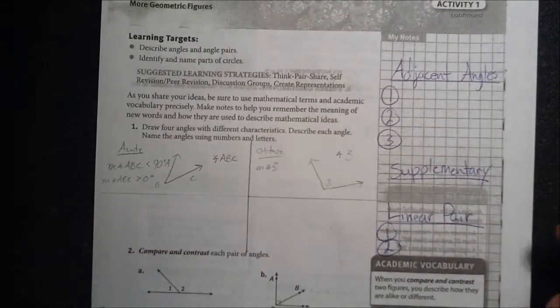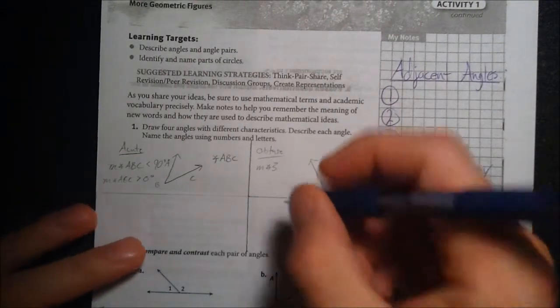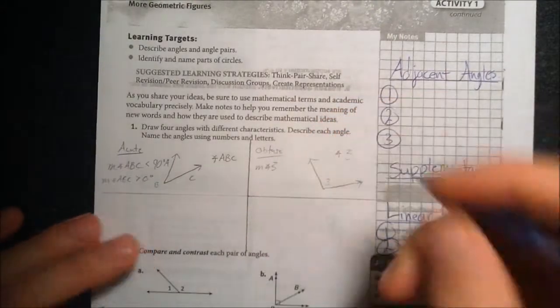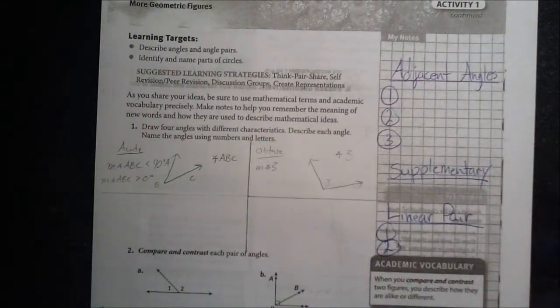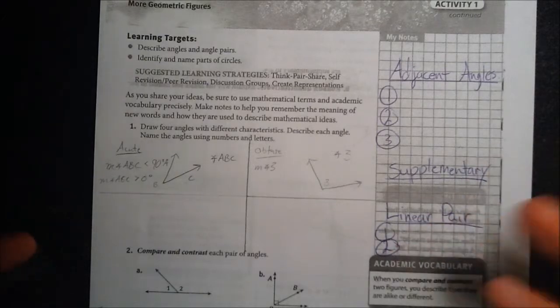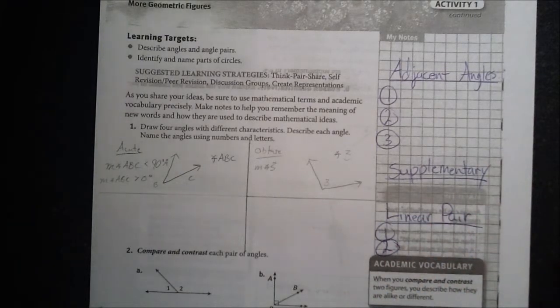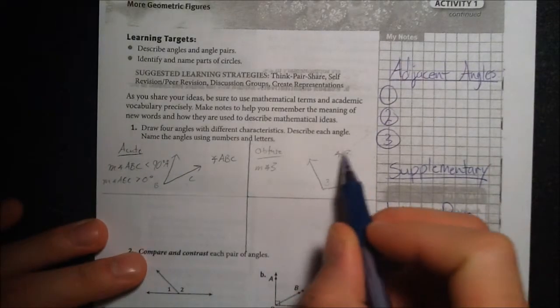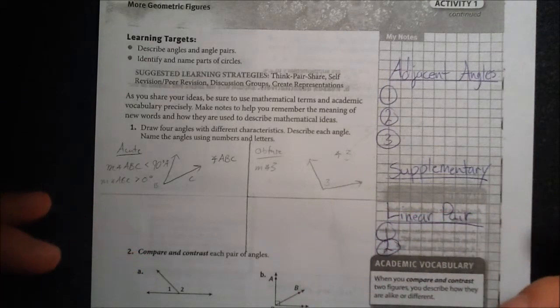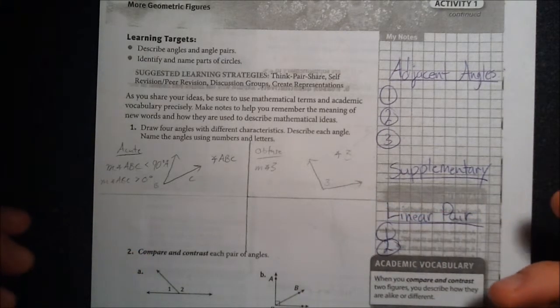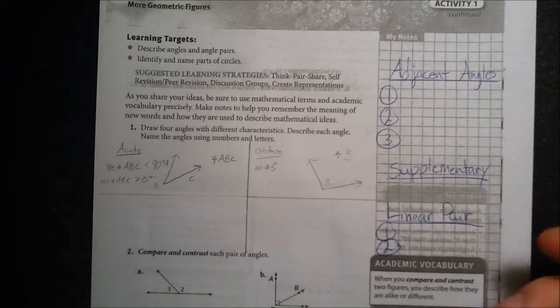And now you're talking about a numerical value, and that's why we're allowed to use equal signs and these inequalities, less than, greater than, and we can actually add these measurements up, so we can start using arithmetic. But when you're talking about objects like angle 3, you don't use words like angle 3 equal to. You just don't do that.